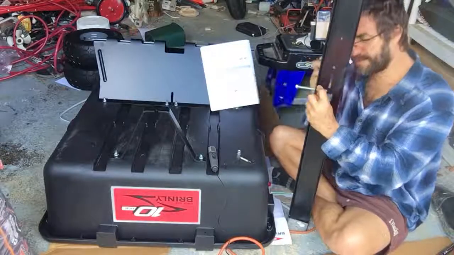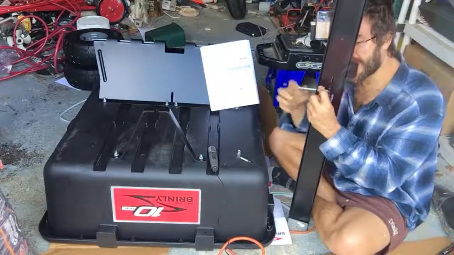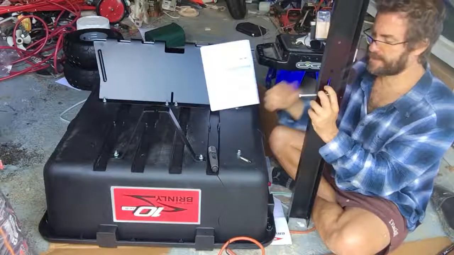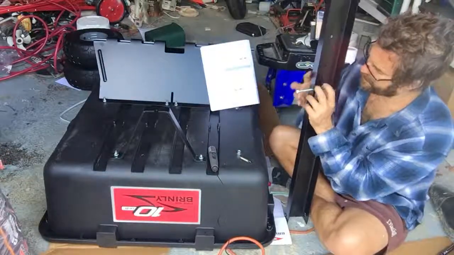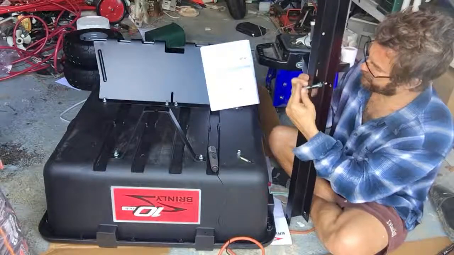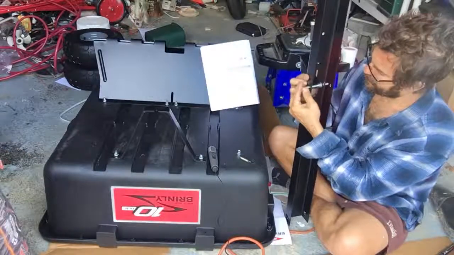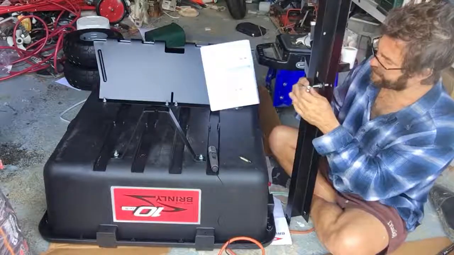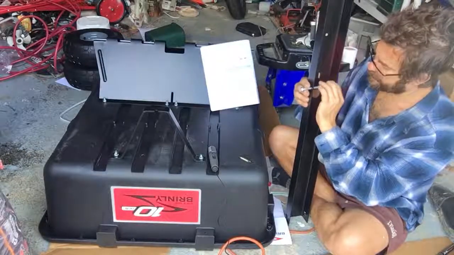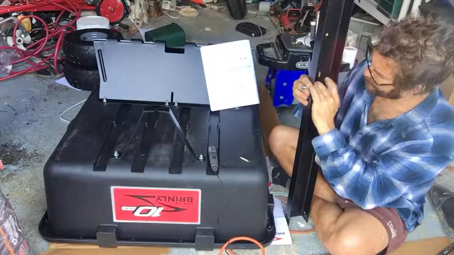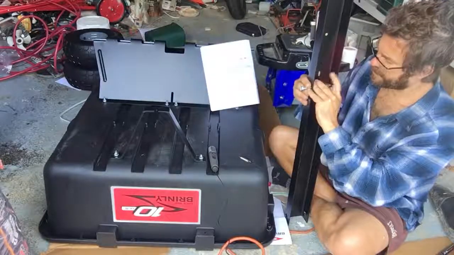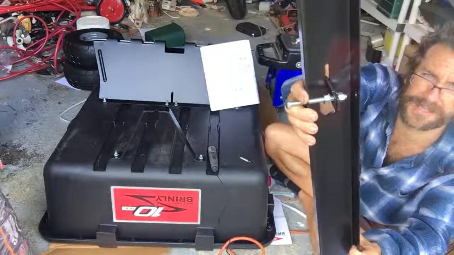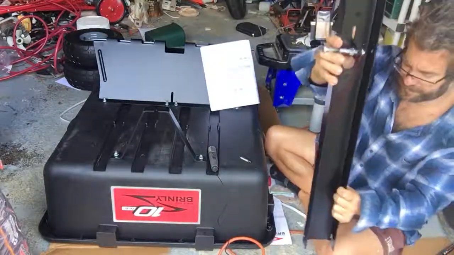So there you go. Through. Then you can continue screwing through. Not too far because you have to put the next bolt on as well. Okay, so it's sandwiched together like that. Can you see it? It's going to be like that.